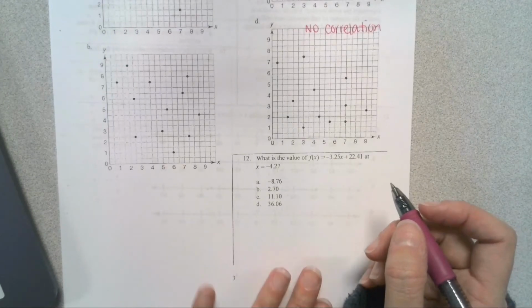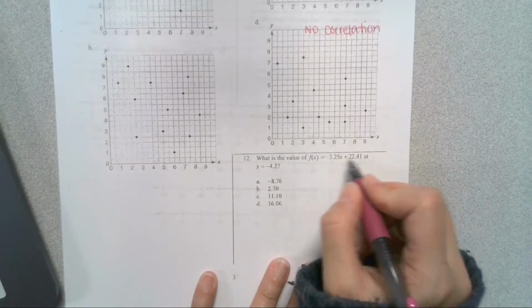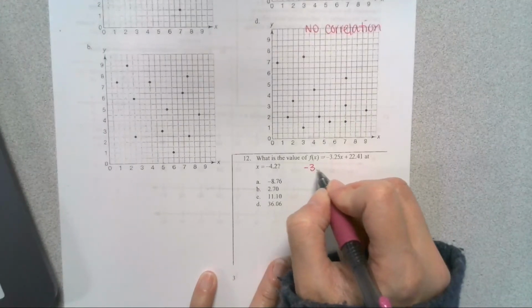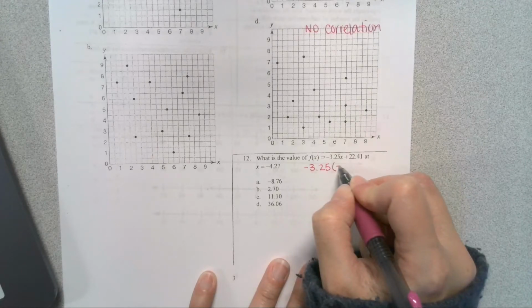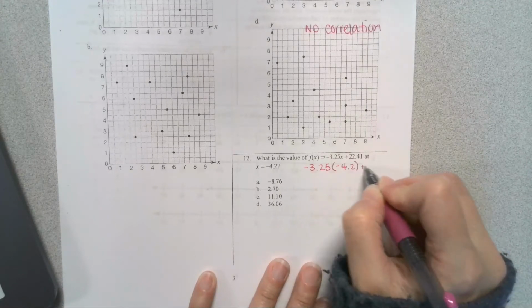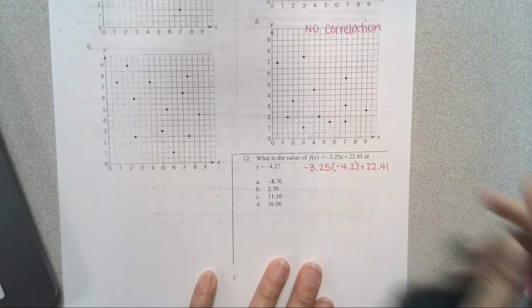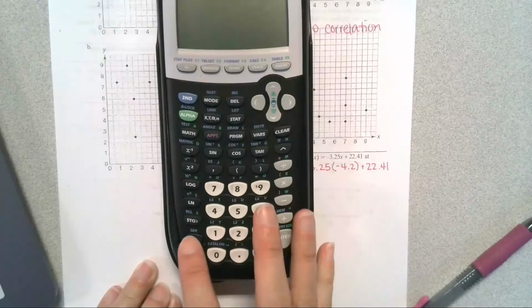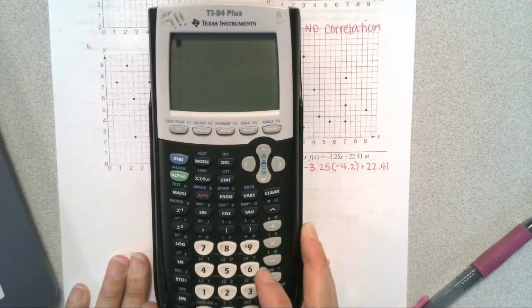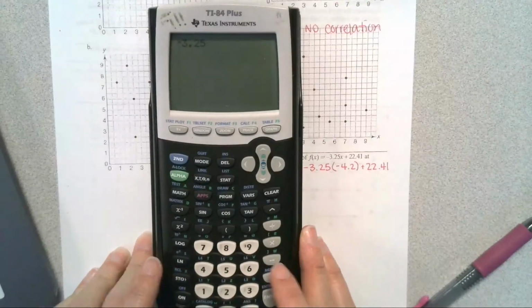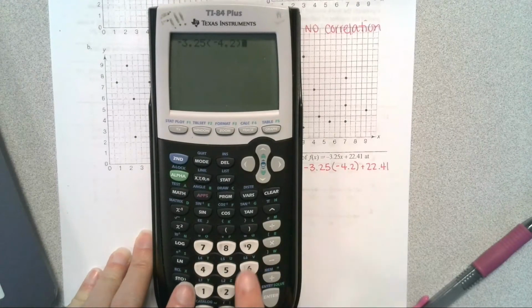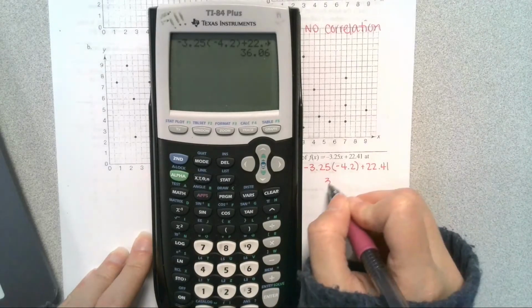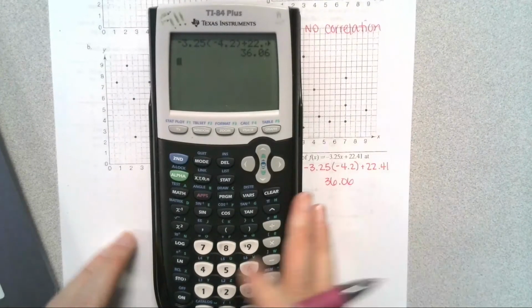All right. So what is the value of this at x equals negative 4.2? So you are plugging in. Let's see. We got negative 3.25 times negative 4.2 plus 22.41. Negative 3.25, parentheses, negative 4.2, close parentheses, plus 22.41, boom, 36.06, D.